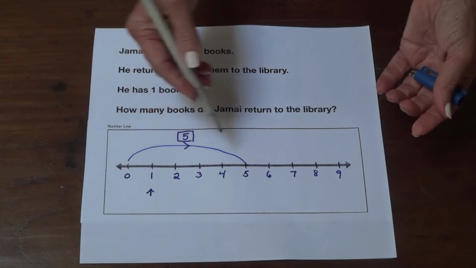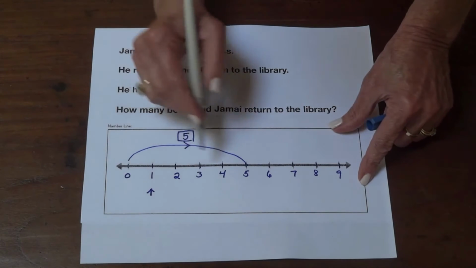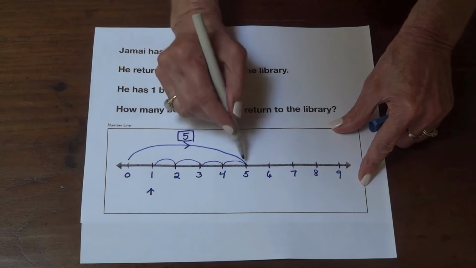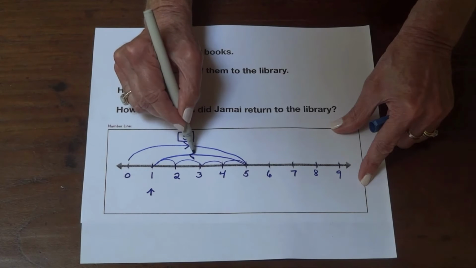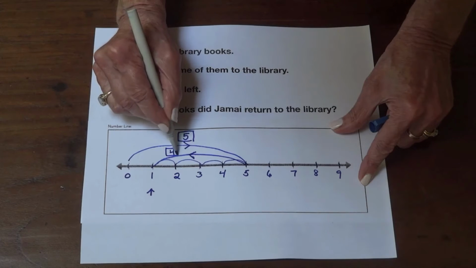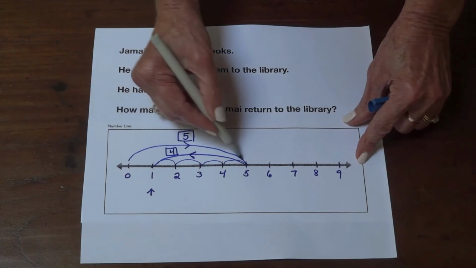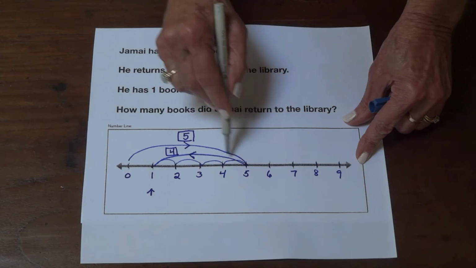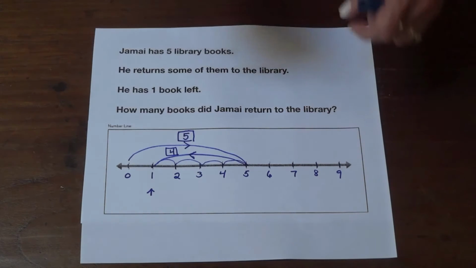We've got to figure out, well, how many did he return? We can do that by jumping backwards. We're going to make a jump 1, 2, 3, 4. So a jump of 4, a jump backwards of 4, let's label that, lands on 1. I can see this amount is the whole amount of books Jemai had. When he gave back 4 of them, he still had 1 left.